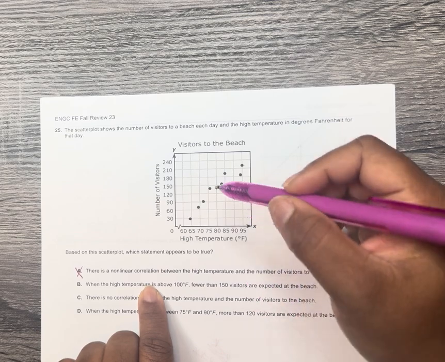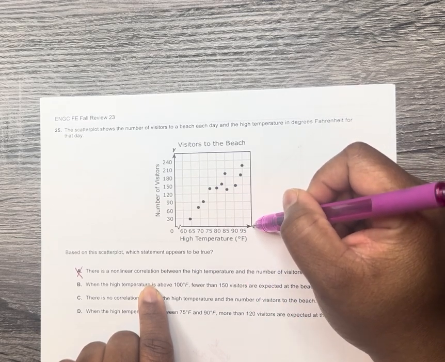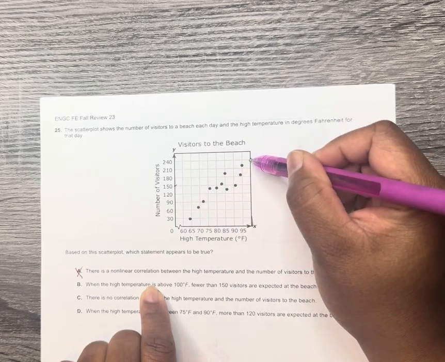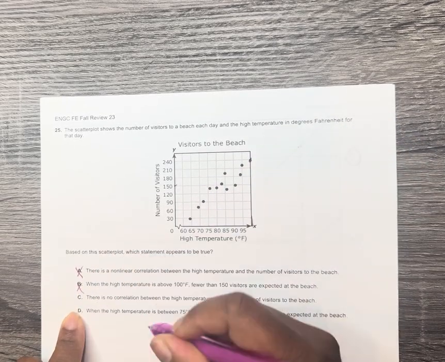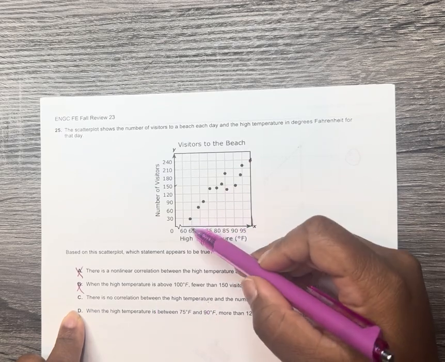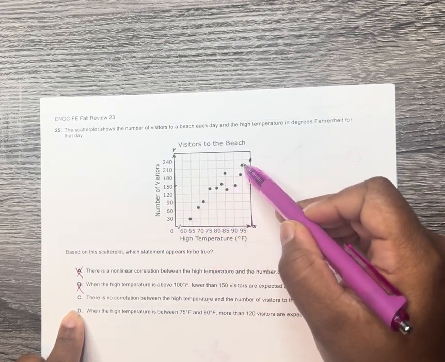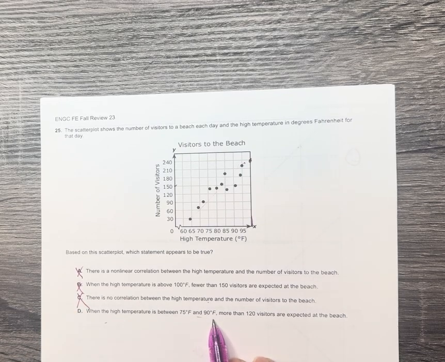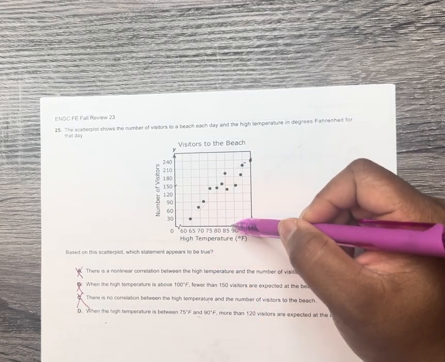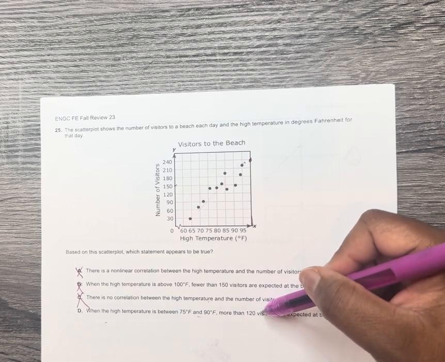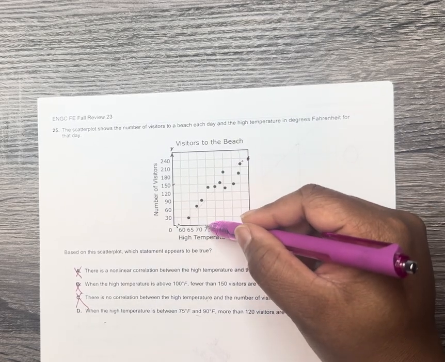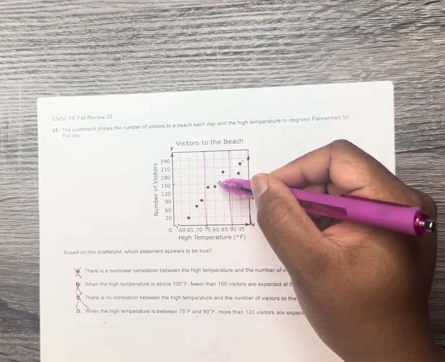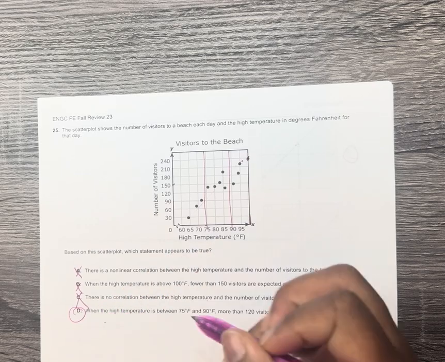Let's see. Temperature. This is about 100. What is expected? It's definitely above 150, right? Because it's up here. So no, that's not true. There is no correlation. Well, no, clearly it looks to be positive, right? There's an increase. So no, when the high temperature is between 75 and 90, more visitors than 120 are expected. Well, 75, 90. What is the, yeah, it's about 150 or so. So this is it, D.